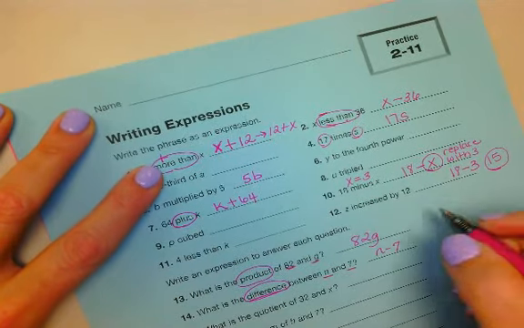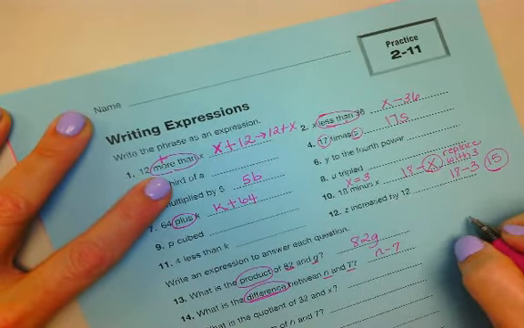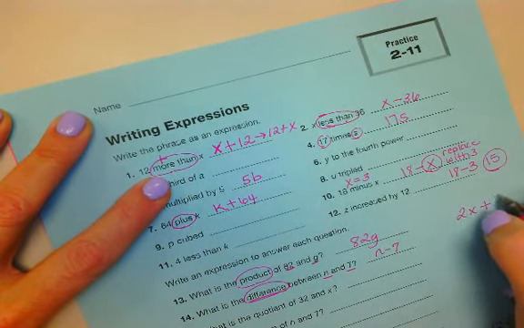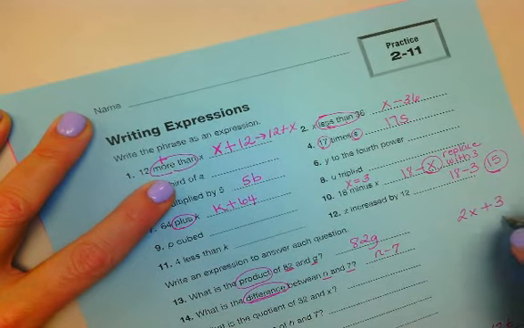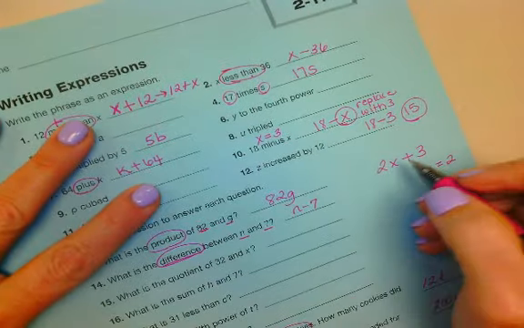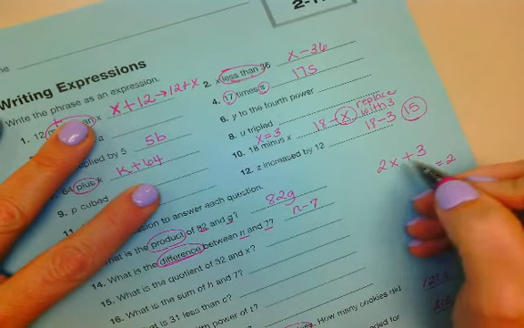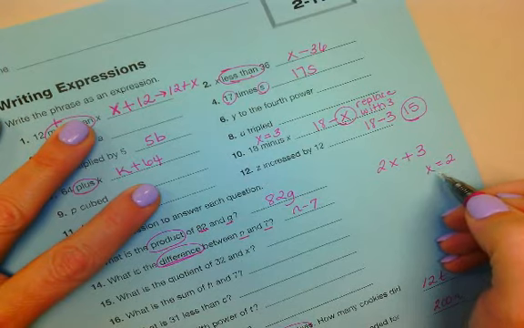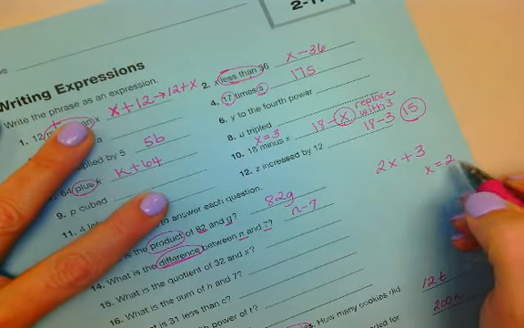Same thing here. Most of the time it'll already be in a problem, so you might have it like this: 2x plus 3, and then they will say x equals 2, okay? When you replace it, you're going to take your 2 and replace it, because x equals 2. That means x is 2. So anywhere you see an x, you place a 2 there.